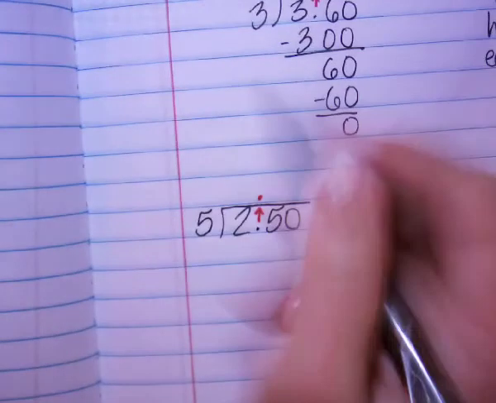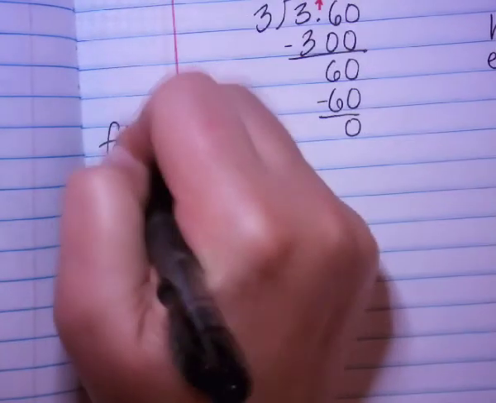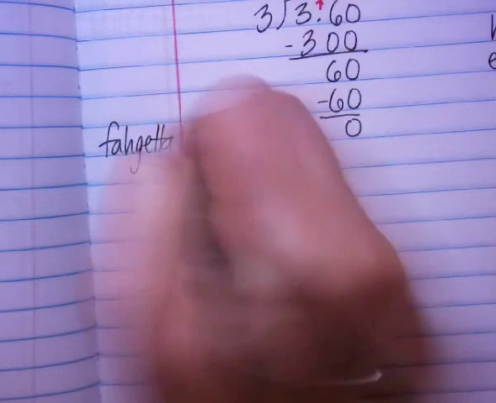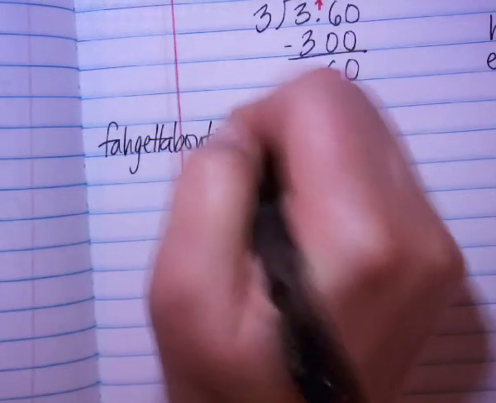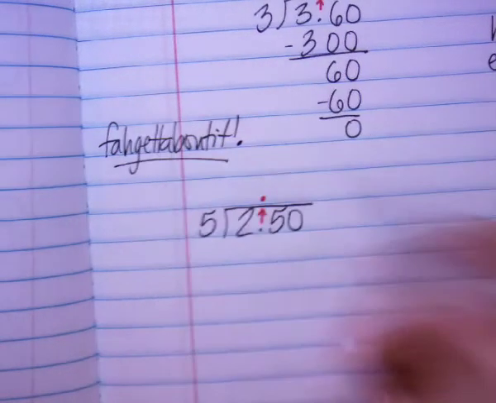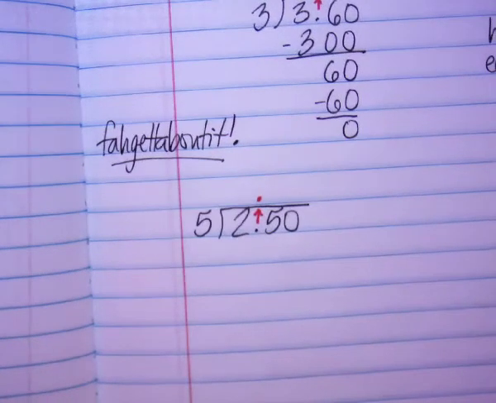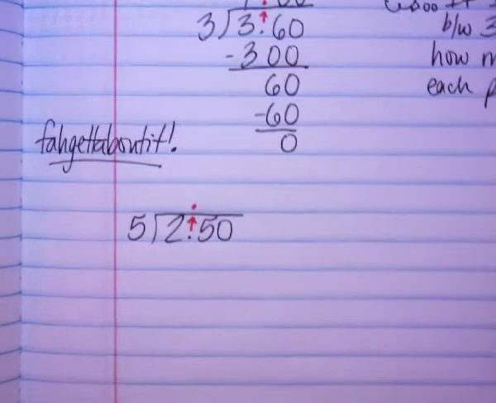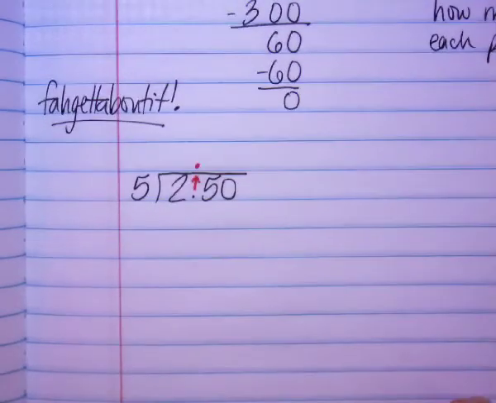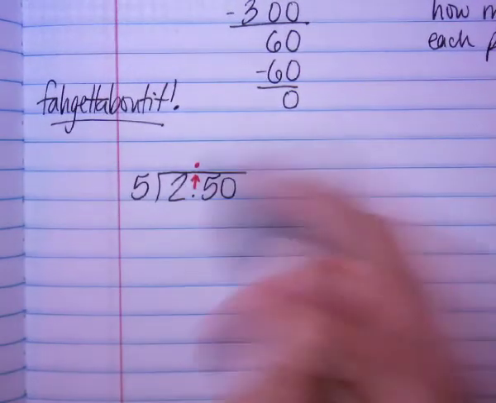And in fact, if you want me to spell forget about it, this is how I spell it. Forget about it. Okay? Forget about it. That will certainly not be a spelling word anytime soon, but it is a very fun word to use. So, now that we're done with our decimal, we've moved them up, we're done with them.